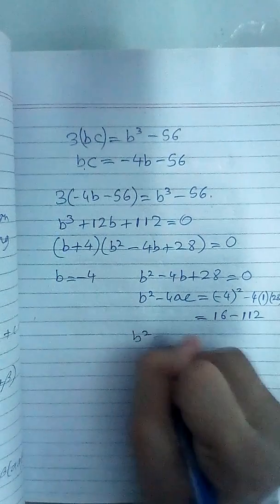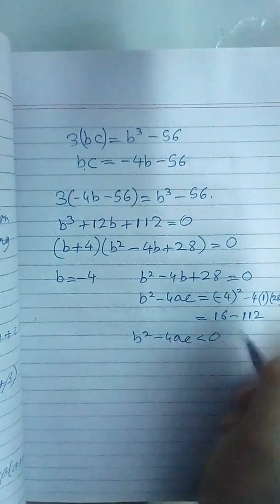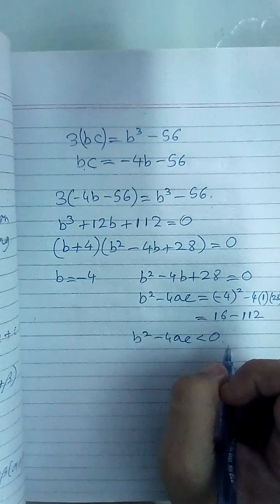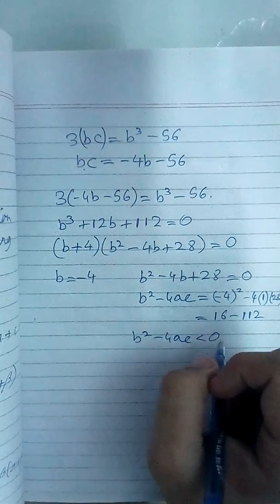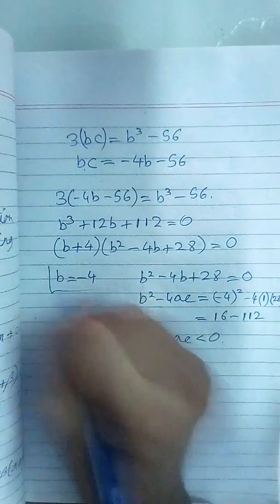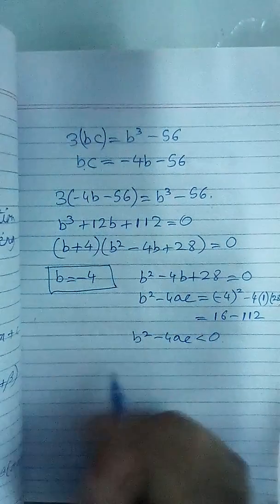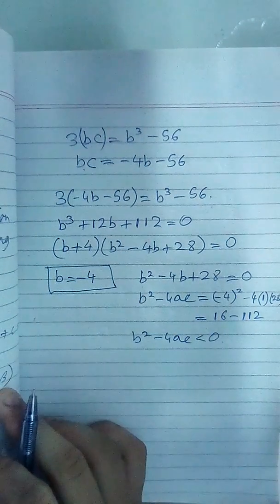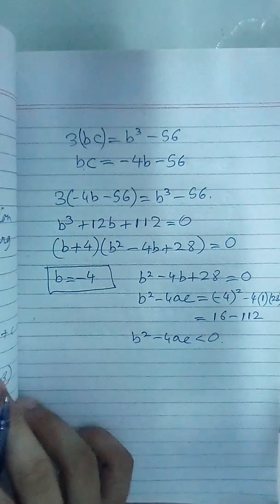So b square minus 4ac is less than 0. So we have no real values for this equation. Since real coefficients are required, we will only accept the real values. So we have b equals minus 4.